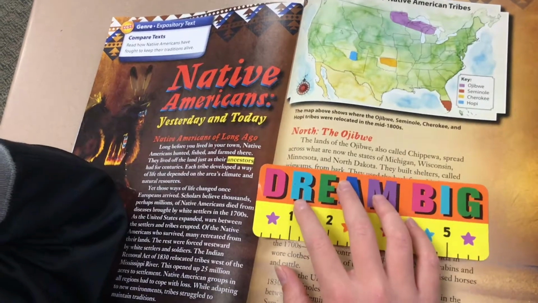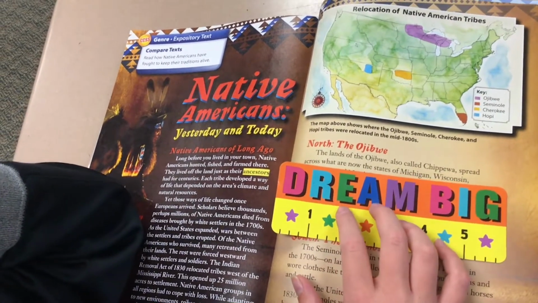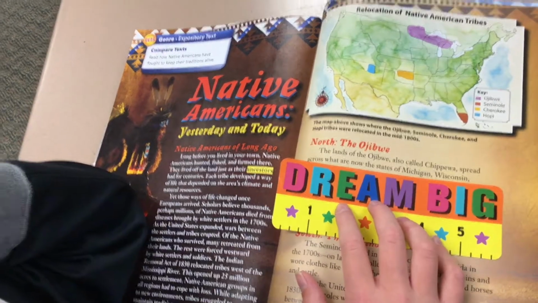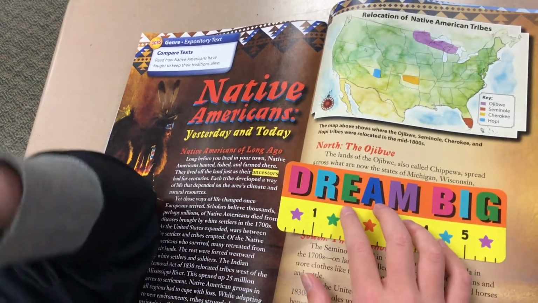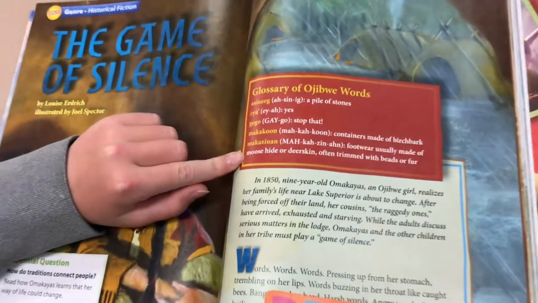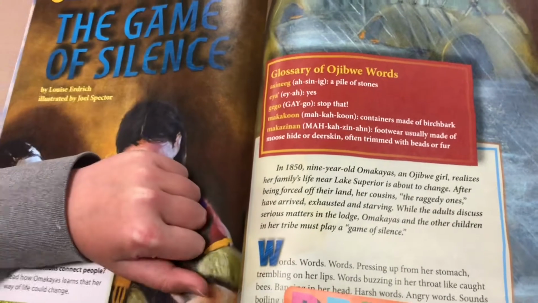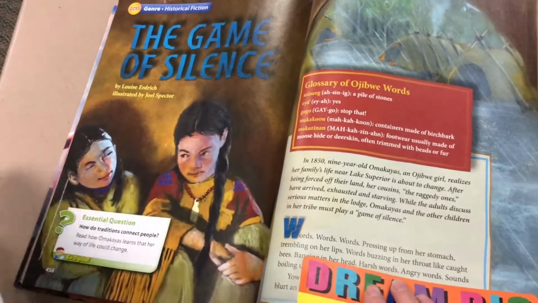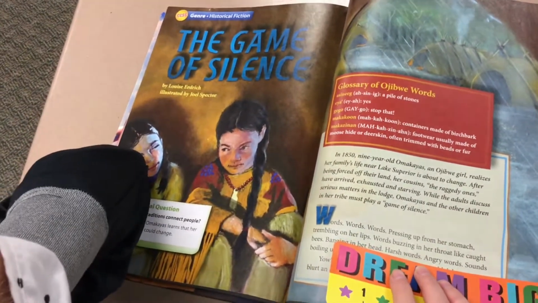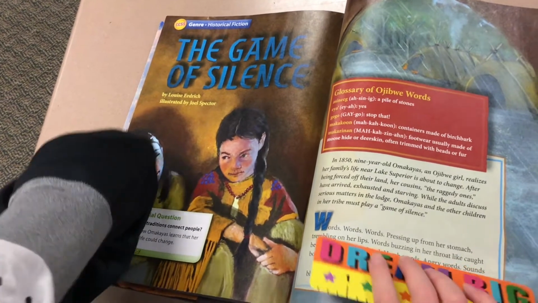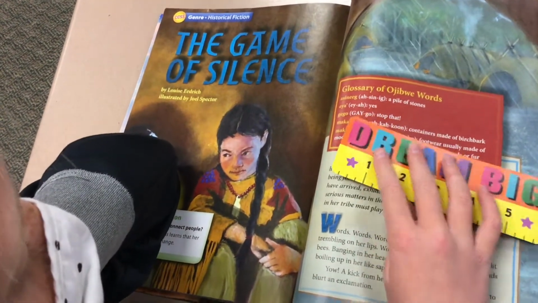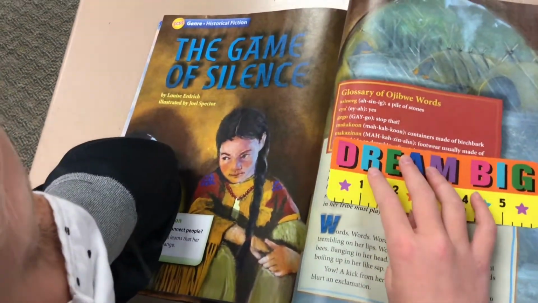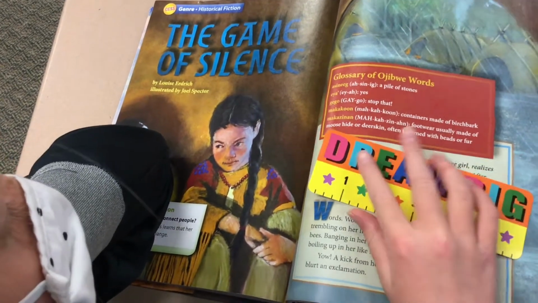Did their language survive, even though they were relocated? Yeah. And are you learning their language today? Yeah. Right here. Wonderful. Can you read to me which of those words is your favorite word from their language? Aya? What does Aya mean? Yes. Wonderful. What's maybe another one that you like that you think you might use?